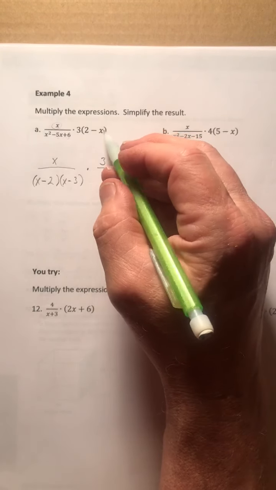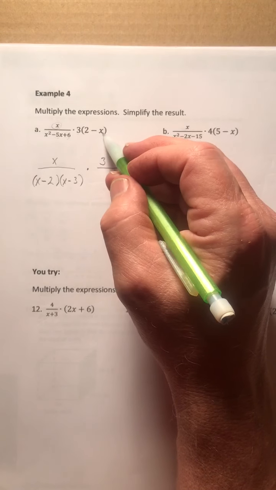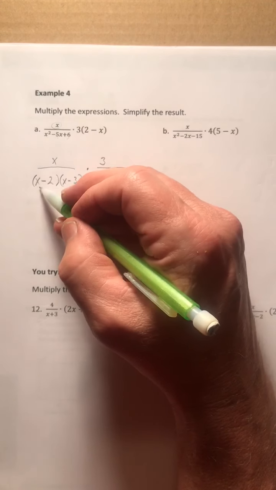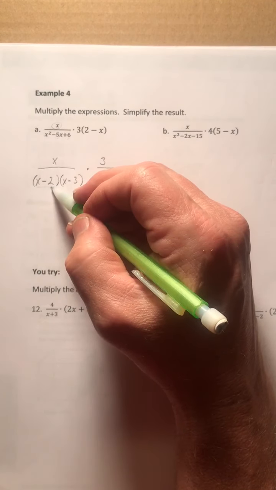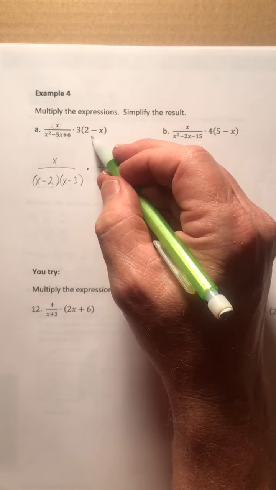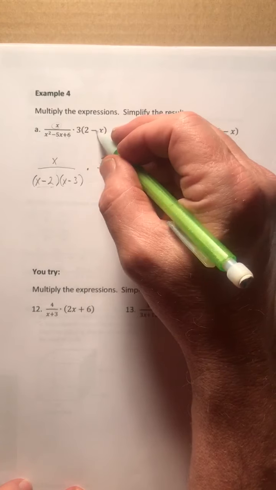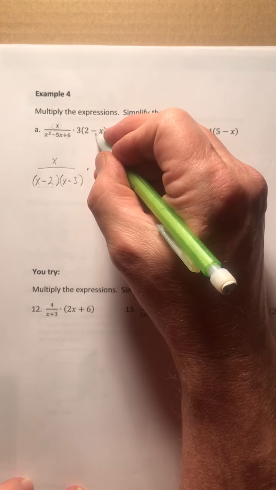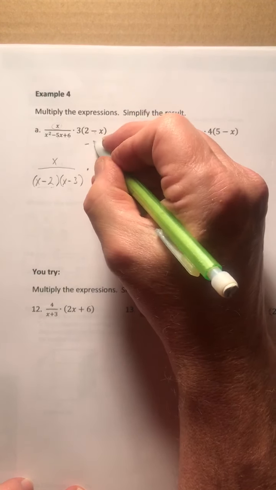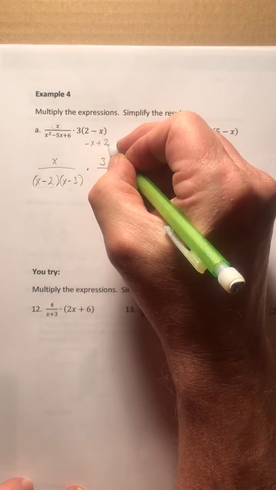Now, this 2 minus x, we always want our x to be in front. And if you look over here, we have an x minus 2. So what we're trying to do is make this look like this. The way you would do it is you would switch the order of these, keeping the sign in front. So it's a negative x plus 2.